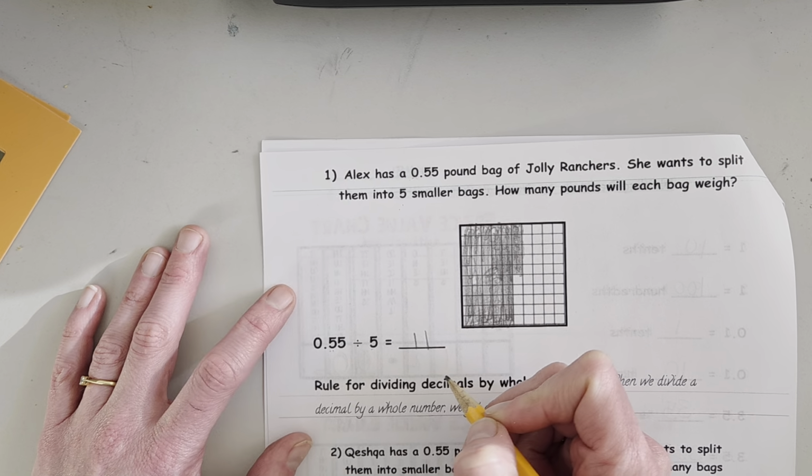Now, we're talking about 55 hundredths divided by 5, right? 55 hundredths divided by 5. So we're looking at 1, 2, 3, 4, 5, 6, 7, 8, 9, 10, 11. All right, so these are what our 5 groups are going to look like. Okay, so my 5 groups are here. I have circled 5 groups.